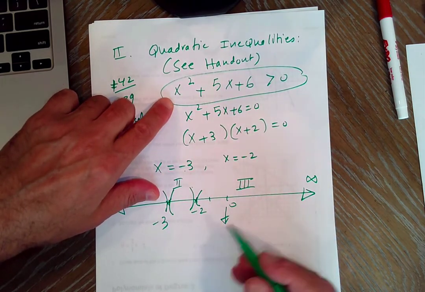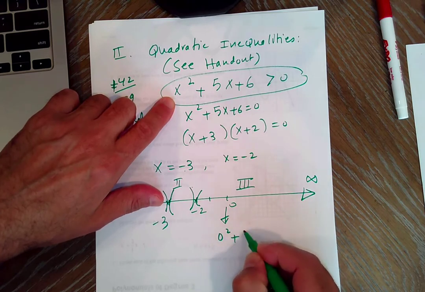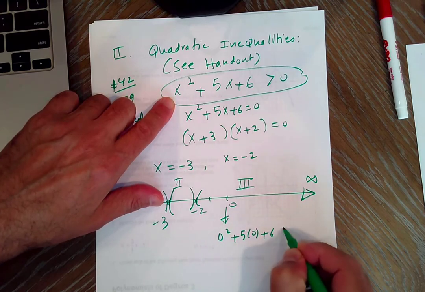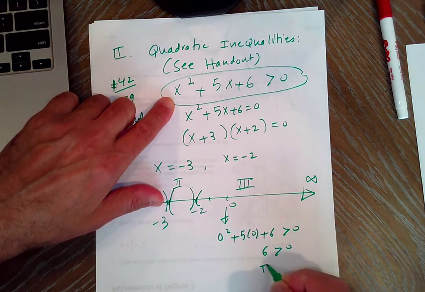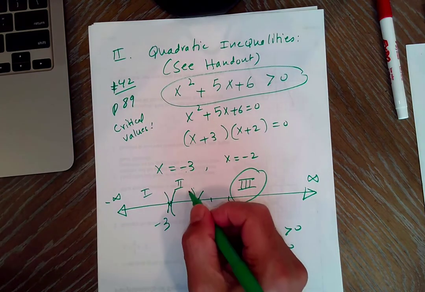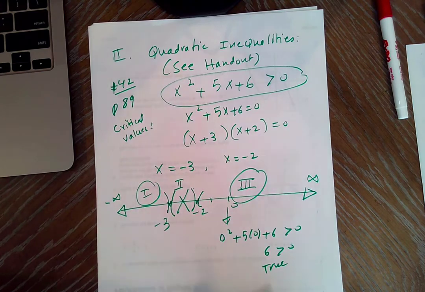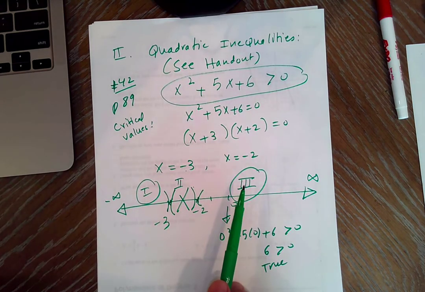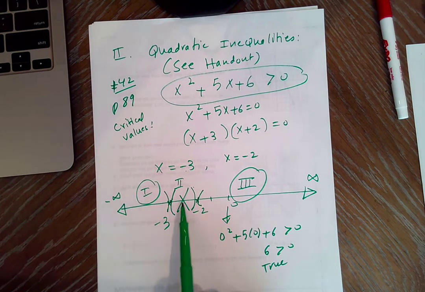If 0 is not a solution, the whole interval is not. Put 0 in there. Do we get a true statement? It's true, meaning that interval is a solution. Then they alternate: not a solution, a solution. What do I mean by that? It's false, true, false, or true, false, true.